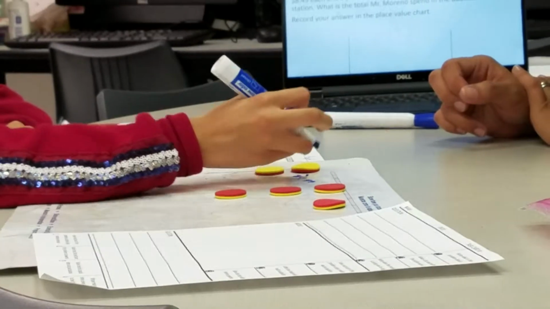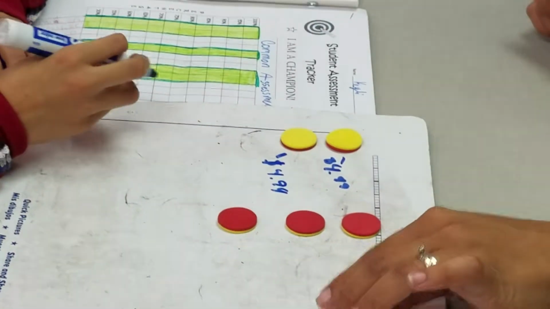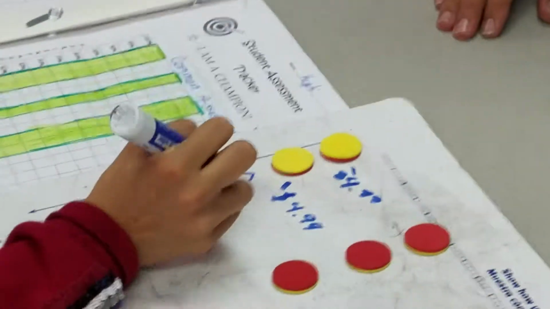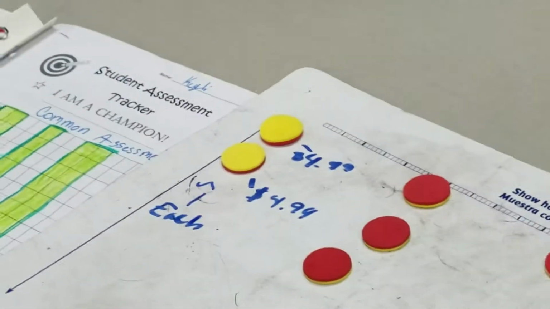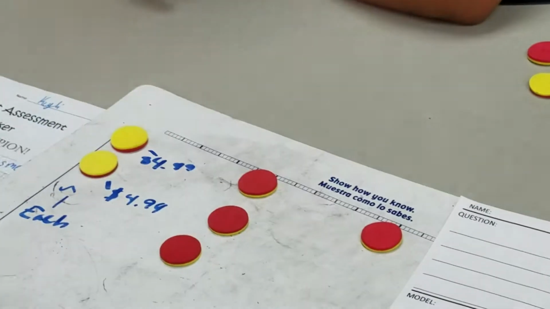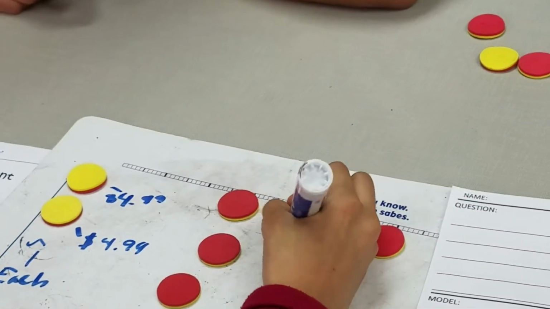Okay. Okay, and now? And these 3, how much do they cost? These 3 are $8.49. Okay.